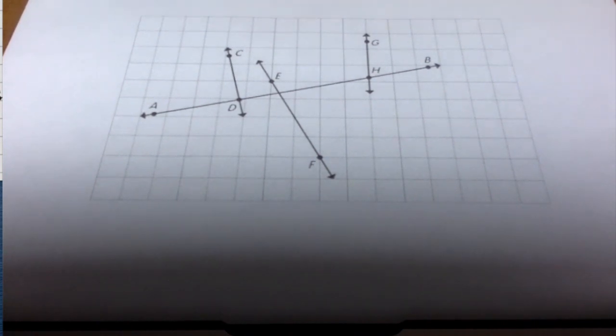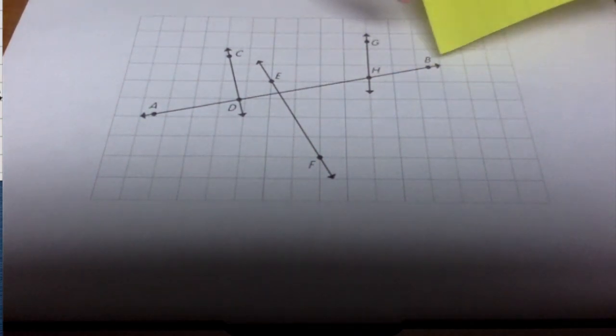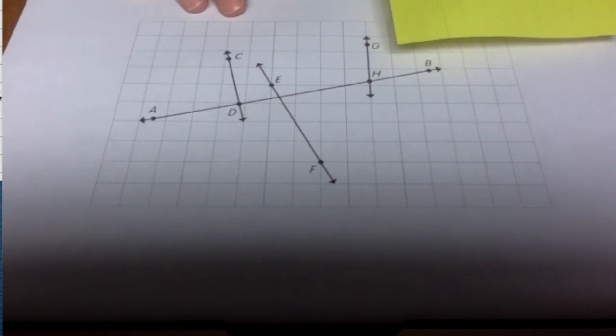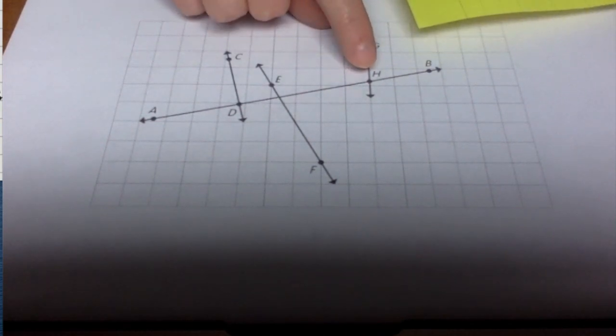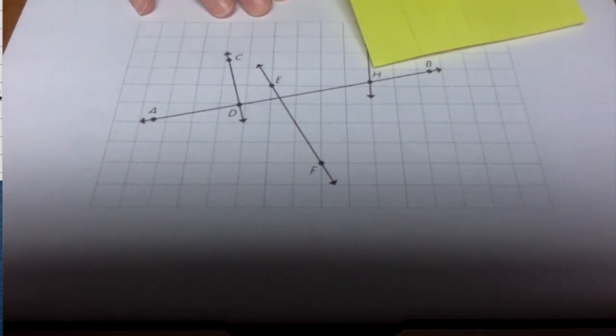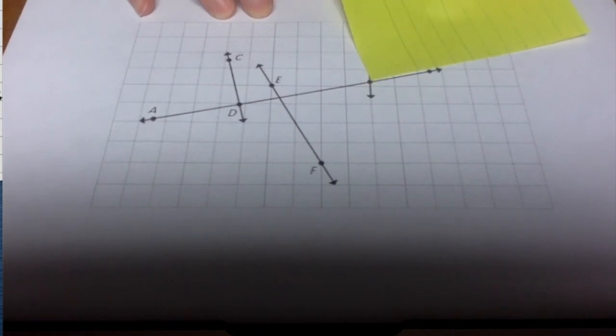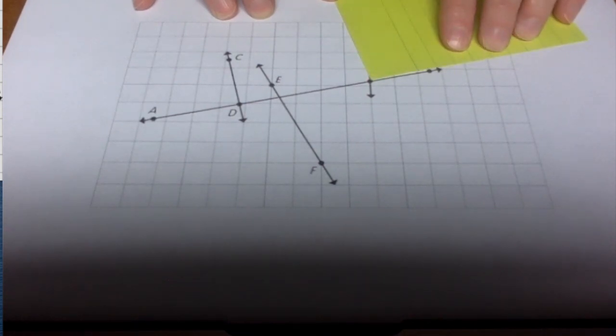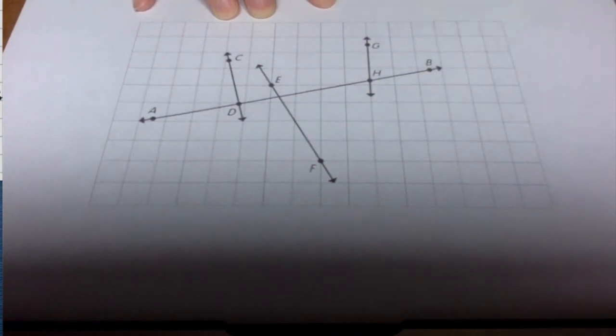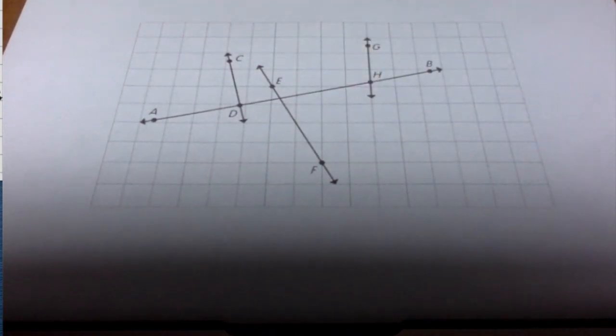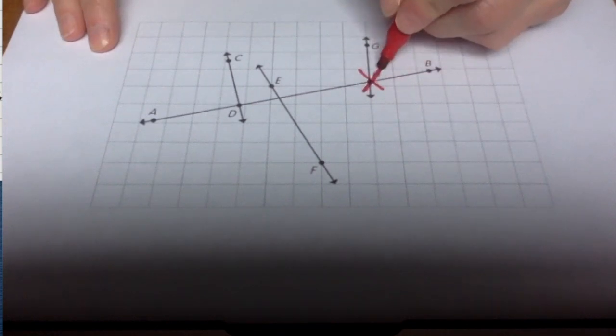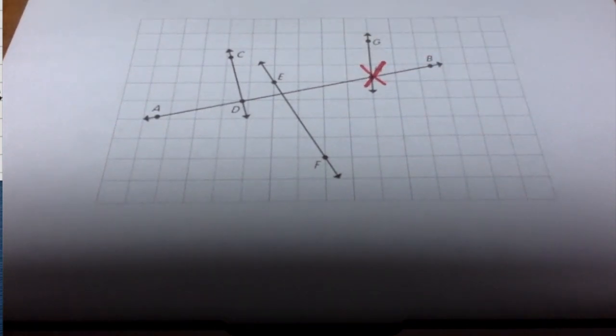So I have my sticky note, and I'm going to try putting this sticky note in the angles that these lines form. So it doesn't line up perfectly there because it hides the other line in the angle. So GH is not perpendicular to AB. It's not that one.